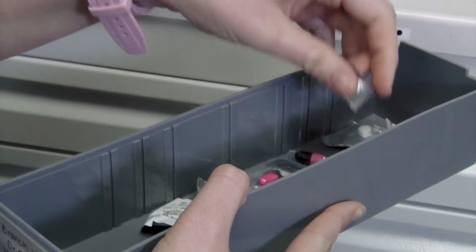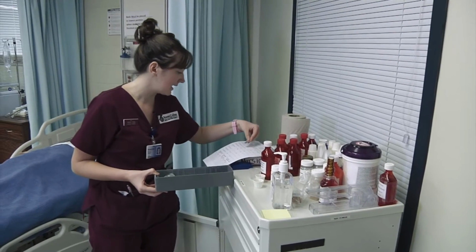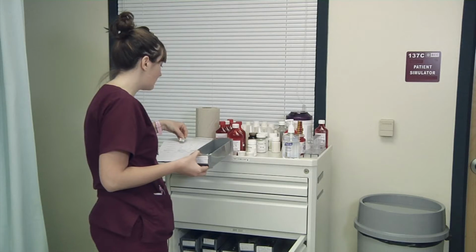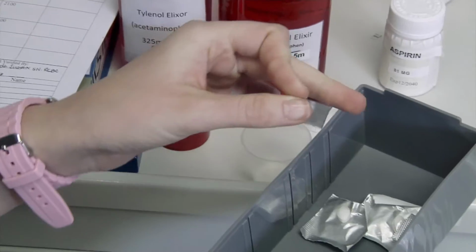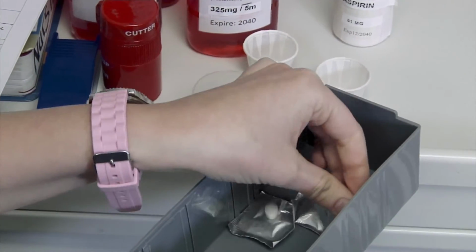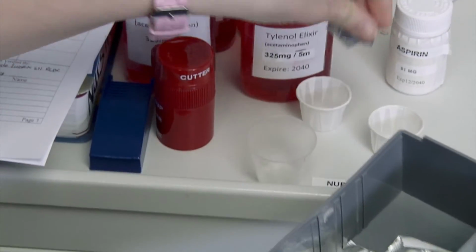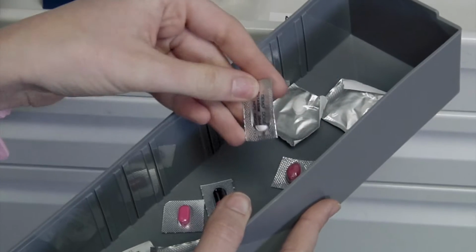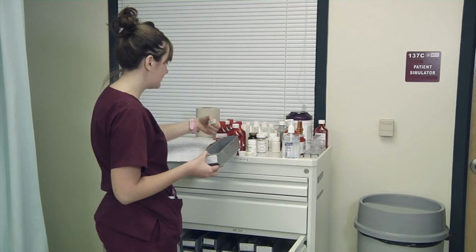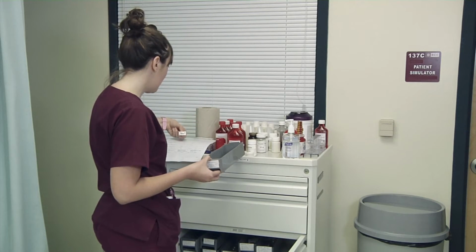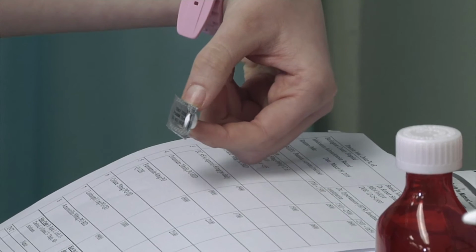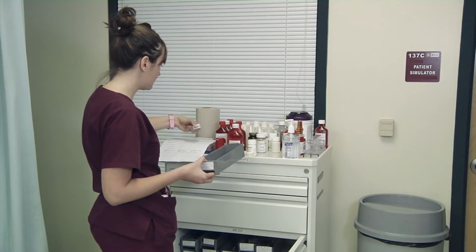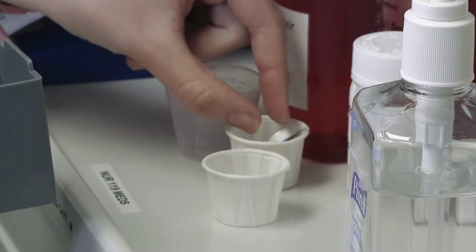So first I have my Lasix, and I compare it to my MAR. I have 20 milligrams. I see I need 40 milligrams. So I need to get 2 of them. And I put them in my cup. I then need potassium. And I see I have 20 milliequivalents, and my MAR says I need 20 milliequivalents. I also check the expiration date on my medications and put it in the cup.